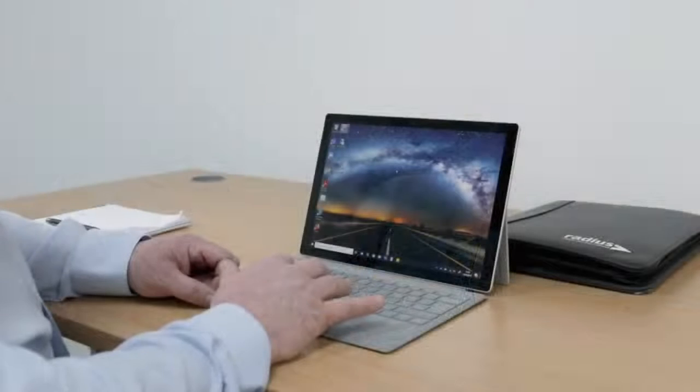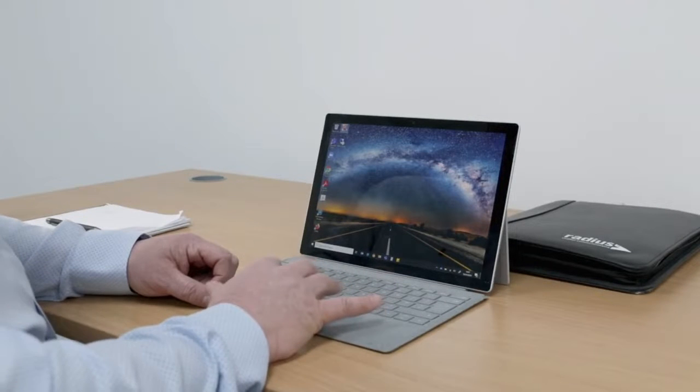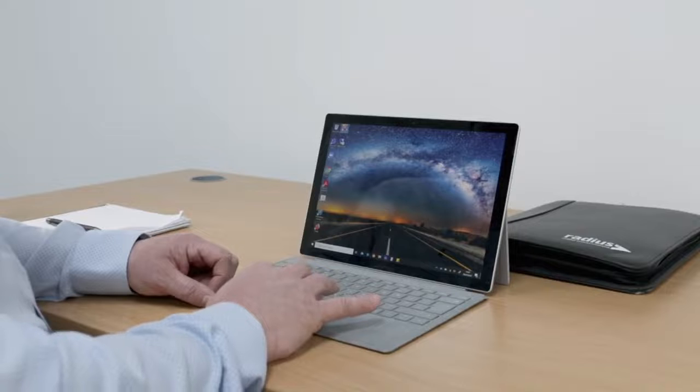So now I'm working from home, and I want to pick up where I left off and use my virtual desktop, which is located in the cloud. In order to access the Radius Private Cloud, I need to launch the secure VPN client to establish a connection to that server and that environment.